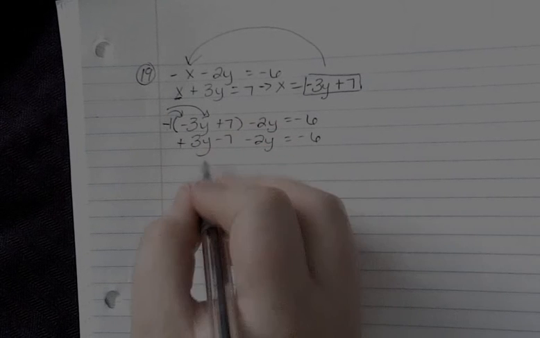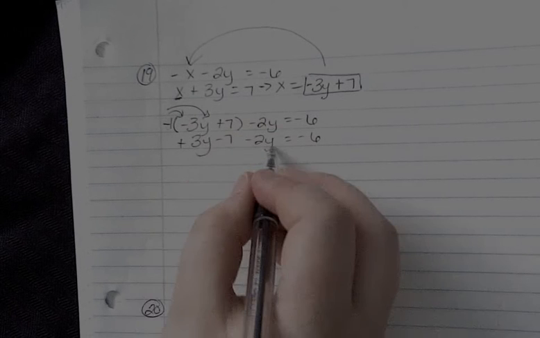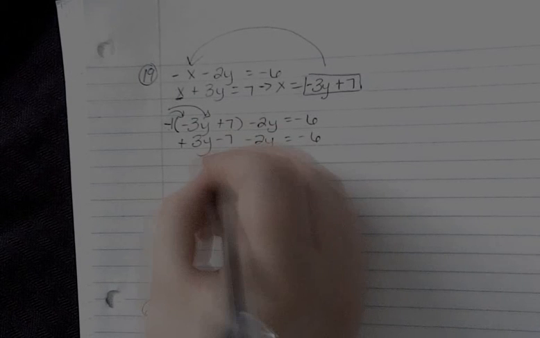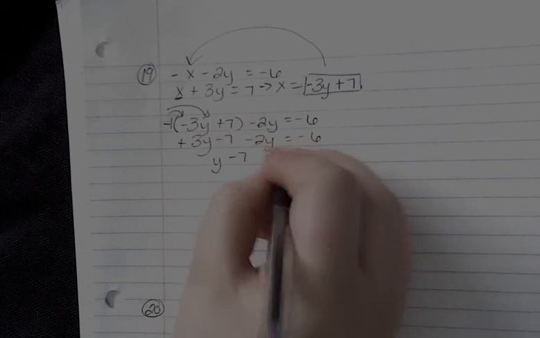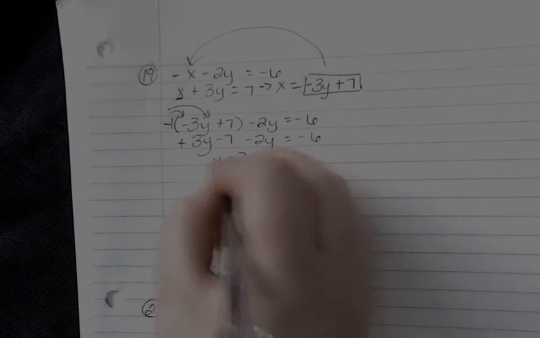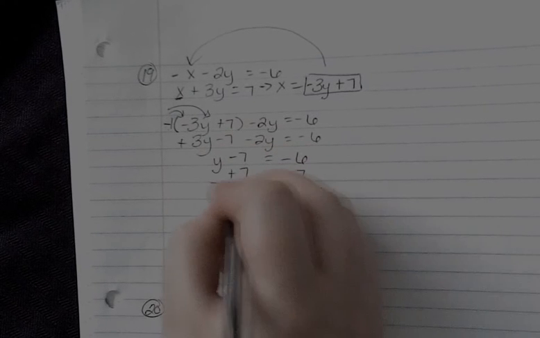So combine your like terms. 3y minus 2y is y. Bring down your negative 7. Add 7 to both sides to get y equals 1.